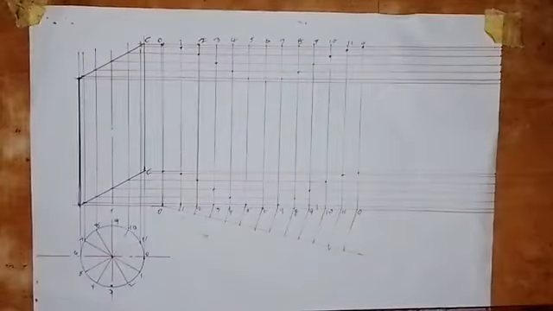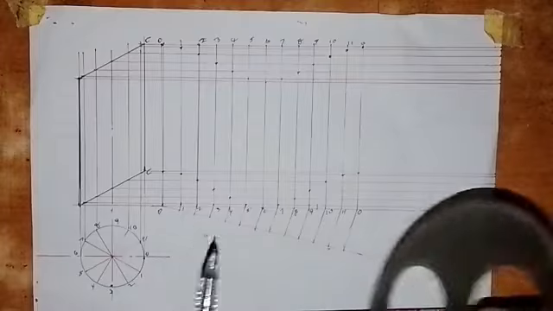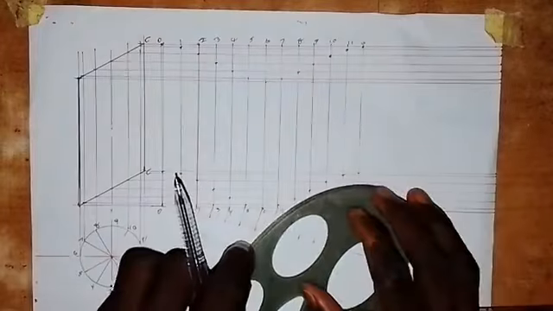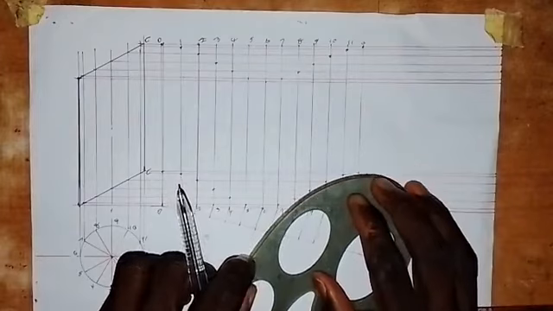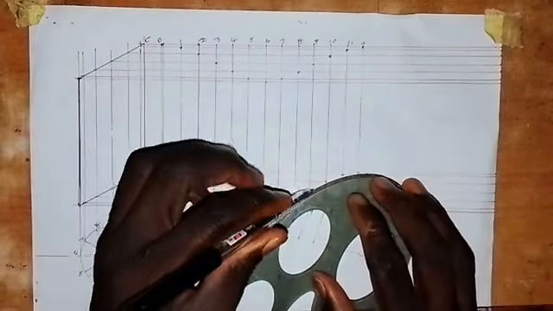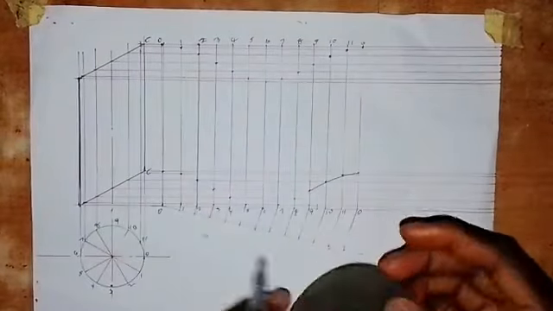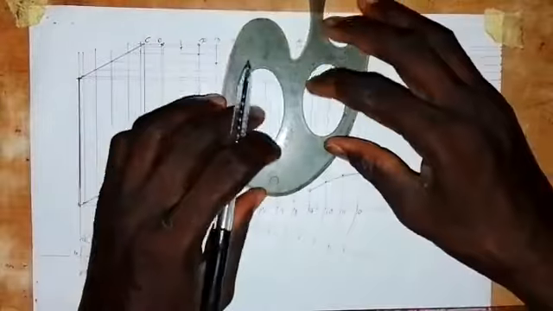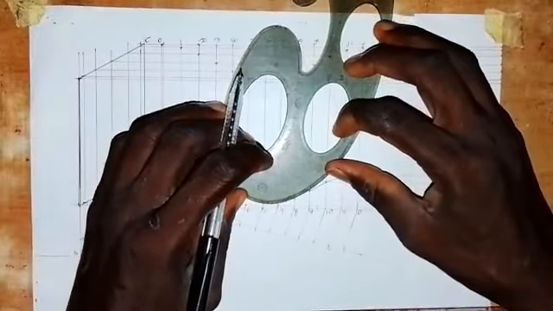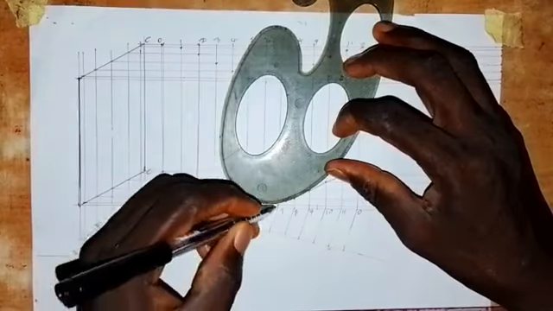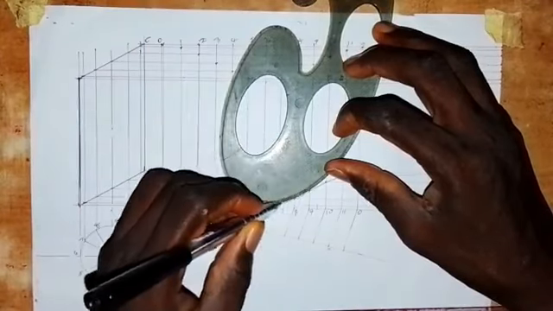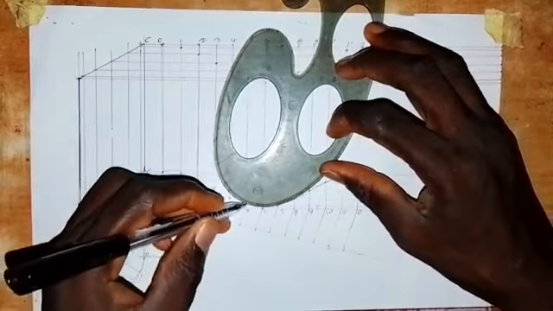Okay, so we are connecting these points together with the use of a French curve to obtain the surface pattern development of this truncated cylinder. So we connect this together. I believe you know how to use the French curve. If you don't know how to use it, just look at me here. All right, I'll connect this together like this.